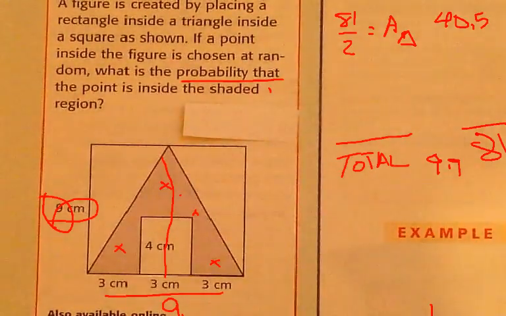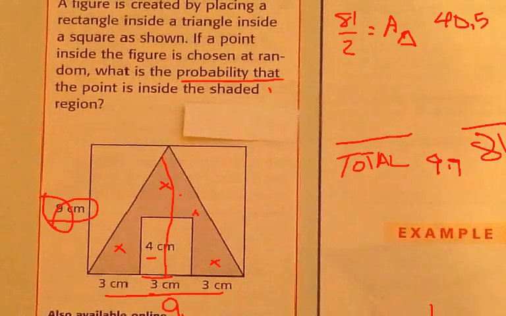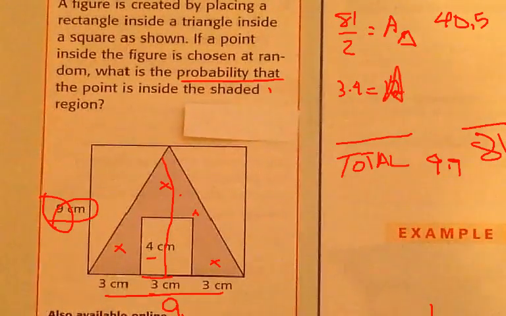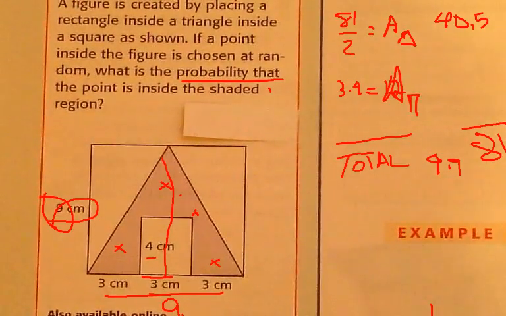But it can't land in this piece, so this is a rectangle, and you know this is 3 by 4, 3 wide and 4 tall. So that would be 12. 3 times 4 is 12. That's the area of the little rectangle, right?